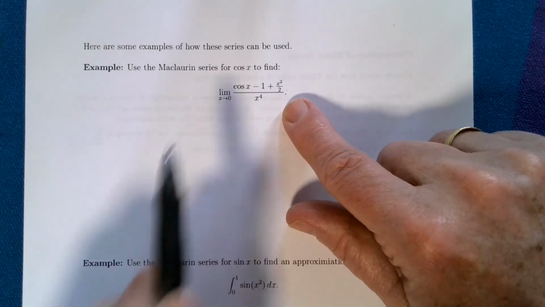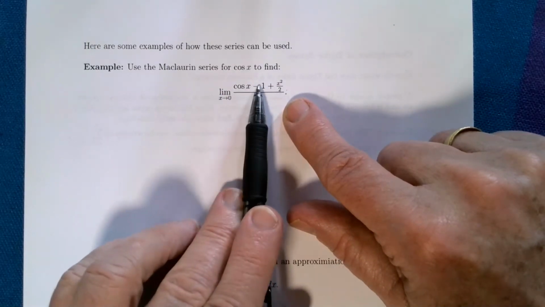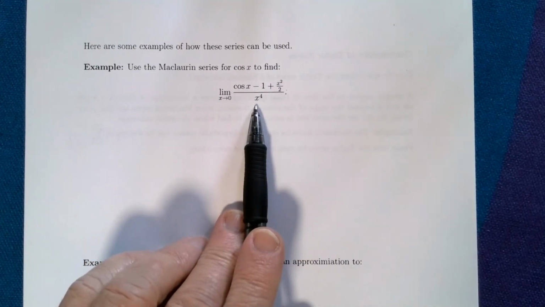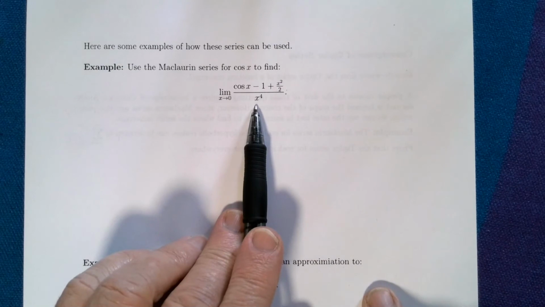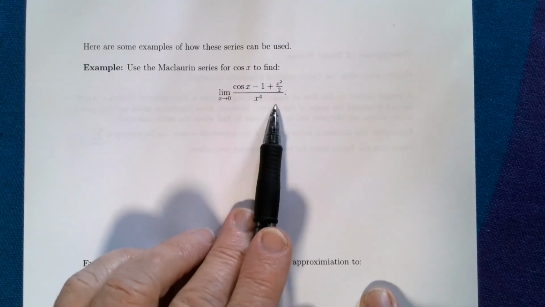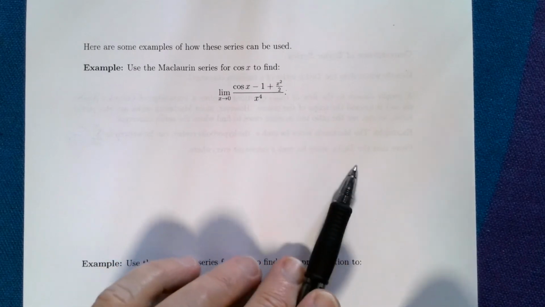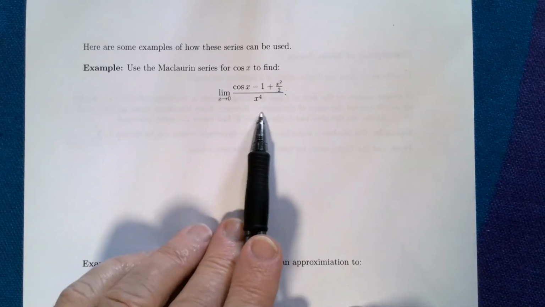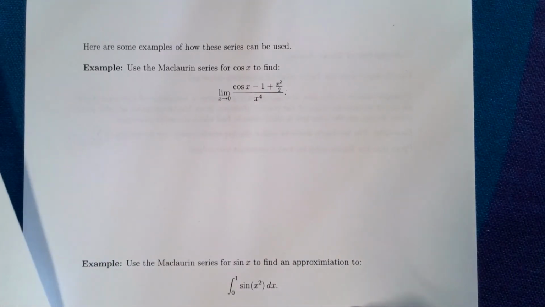It's the limit as x goes to 0 of cos x minus 1 plus x squared on 2, all divided by x to the 4th. Now you can do this using L'Hopital's rule. If you put 0 in, you get 0 over 0. And you've got to keep differentiating, because you have to apply it lots and lots of times, I think about 4 or 5 times before you get the answer out. I'm going to do this using infinite series.